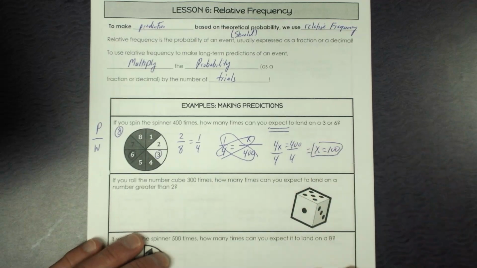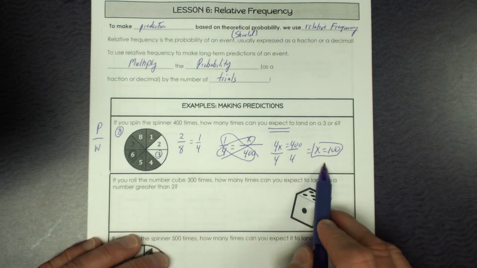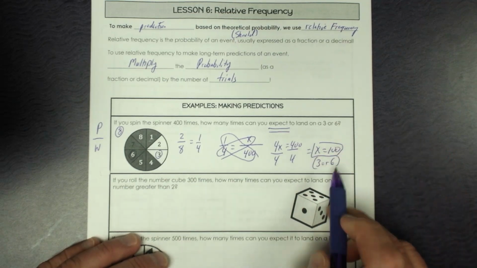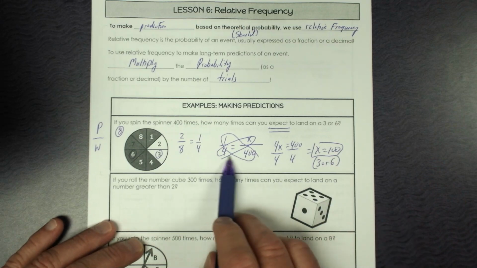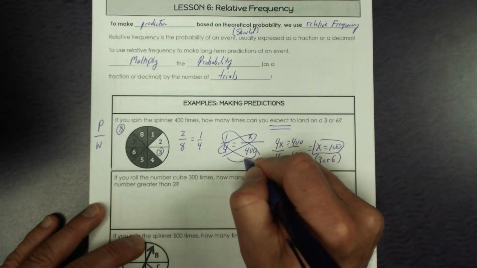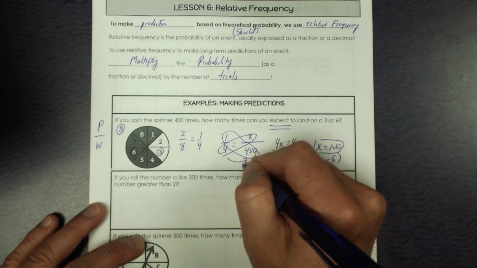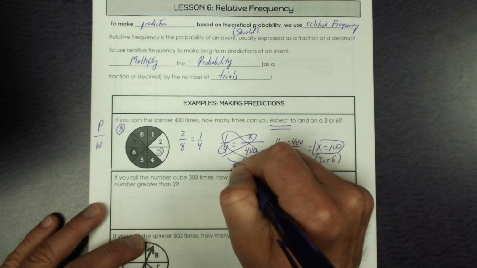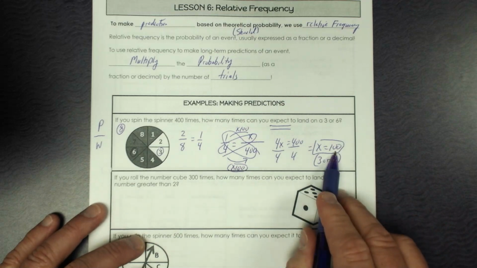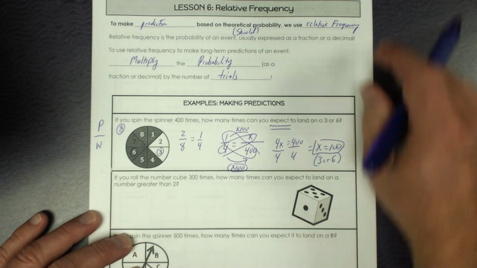Now, what does that 100 mean? That means it's an estimate that if we spun the spinner 400 times, we would land on 3 or 6 approximately 100 times. But I want to go back to this proportion. There's an easier way. This way works sometimes, it doesn't work. If you see how many times 4 goes into 400, what times 4 gives you 400, it's times 100. So if you do times 100 up here, you're going to get that 100. This way does not always work. Cross multiplying does work. Okay, so that's example 1.